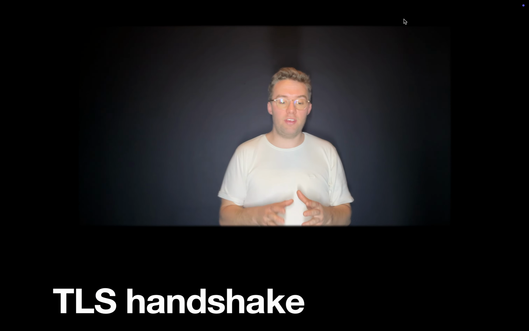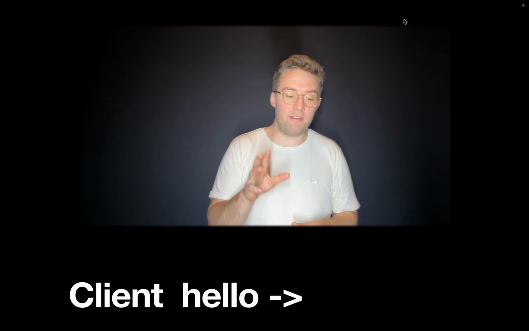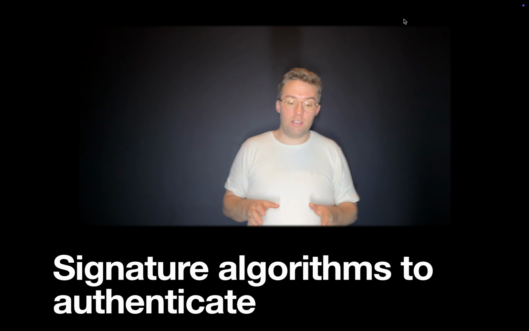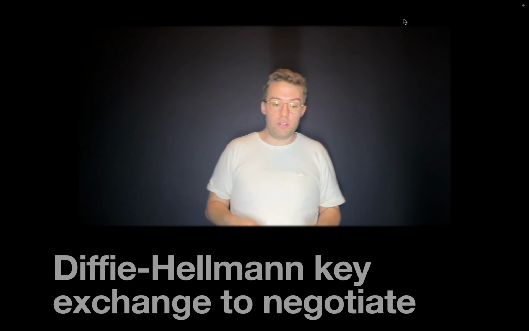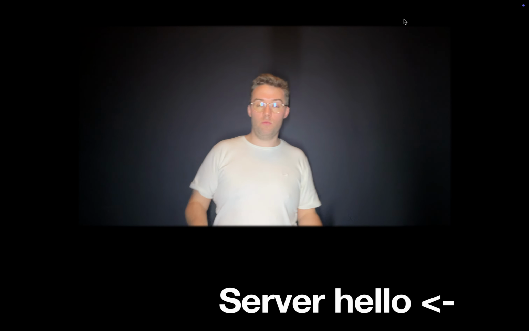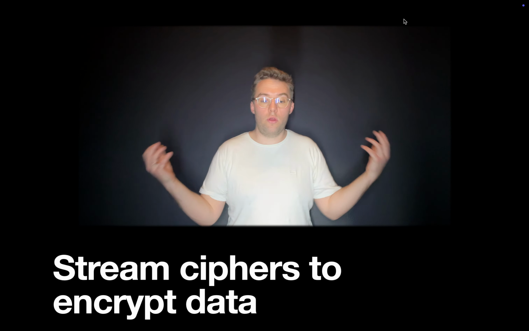So the TLS handshake is widely adopted, and version 1.3 is the safest. It uses this client hello, and the client hello sends signature algorithms to be authenticated by the server, and this also uses the Diffie-Hellman key exchange to negotiate on the secret, and the server then, when they have verified what's been sent, goes back, and then they can now communicate via stream ciphers using this 9 for encryption. In the real world we use very, very large numbers and not these small numbers, and that's really what keeps it very secure.